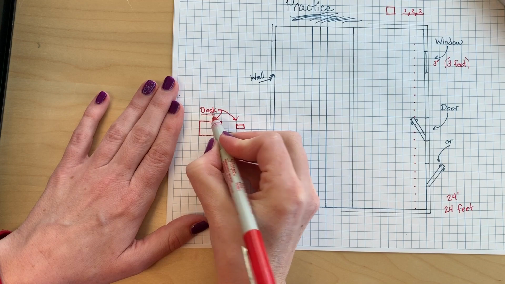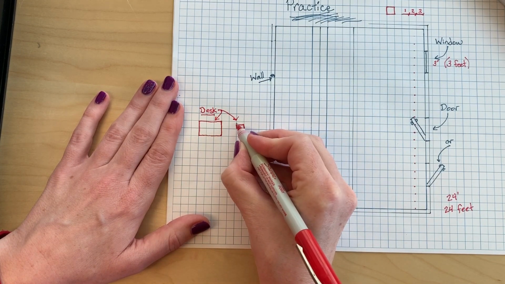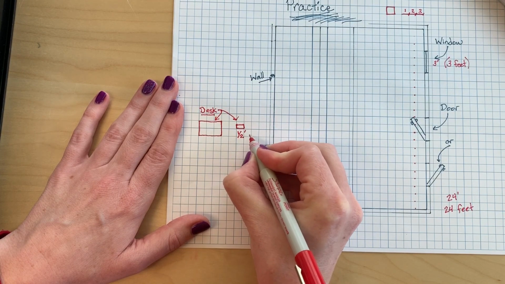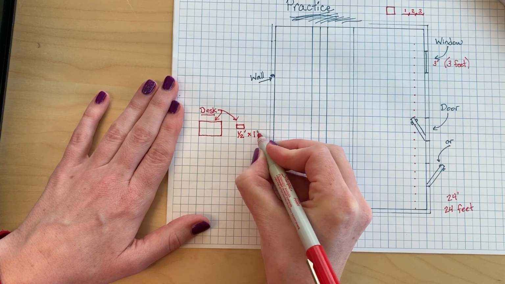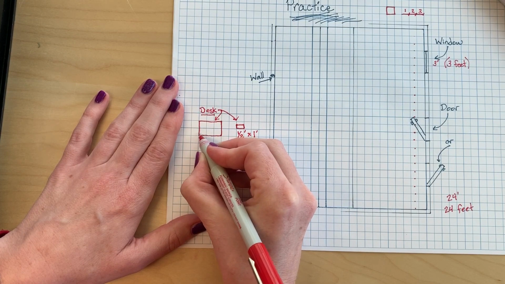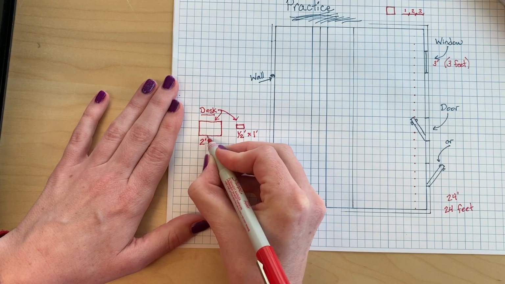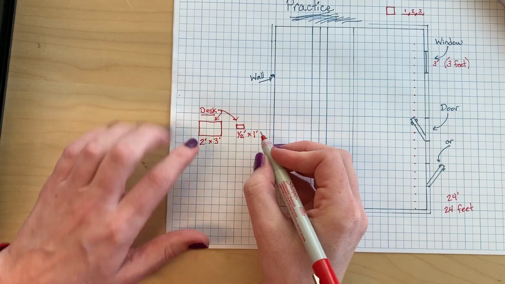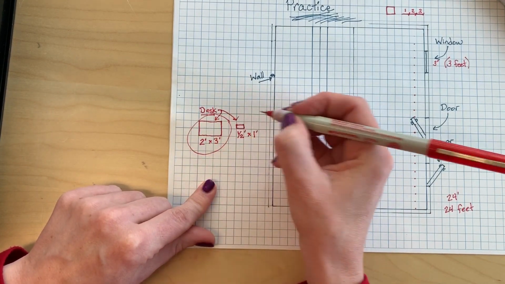Here are drawings of 2 desks. This little tiny one is drawn to be half of a foot, or 6 inches, by 1 foot. Pretty tiny. The bigger one is drawn to be 2 feet by 3 feet. Which one is more realistic? Yeah, the bigger one. A desk might be 2 feet by 3 feet.